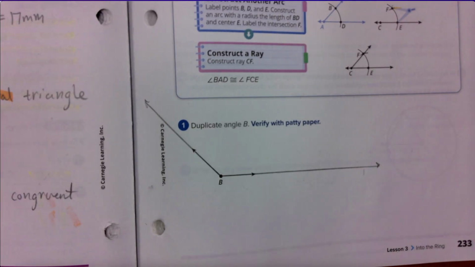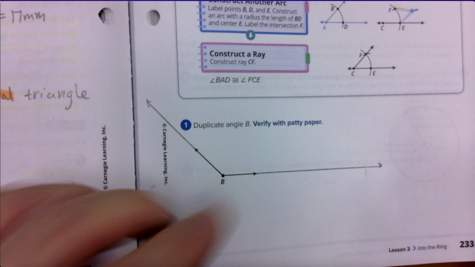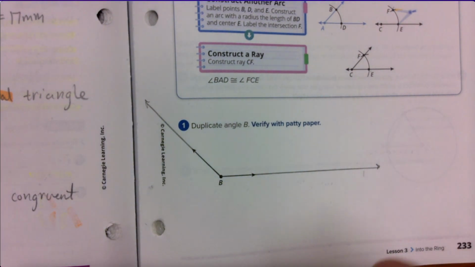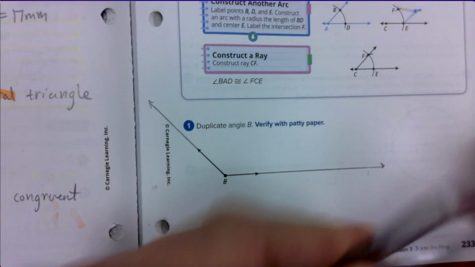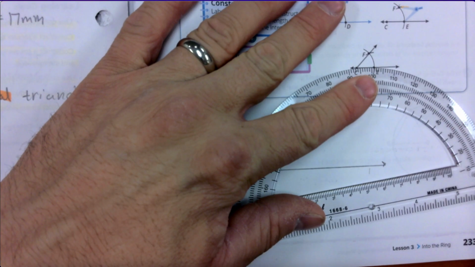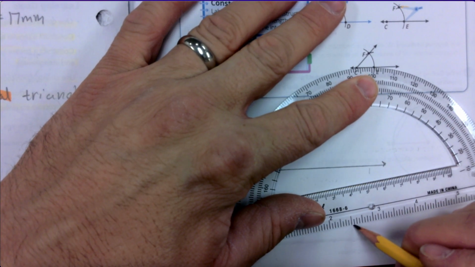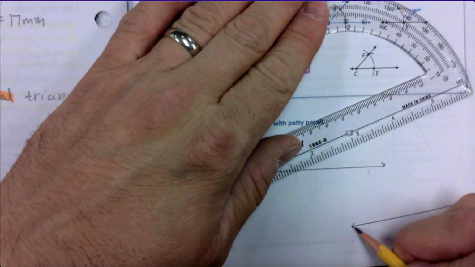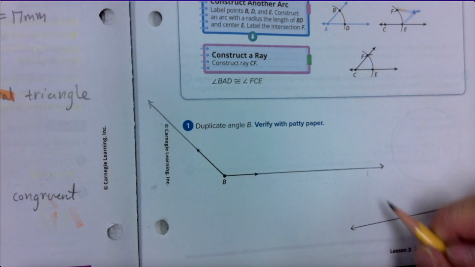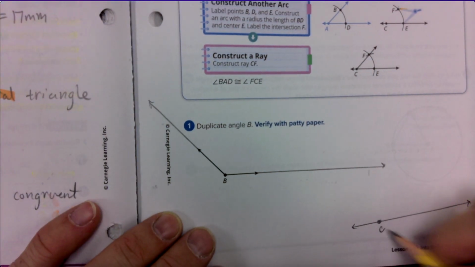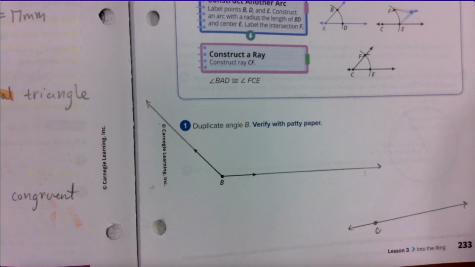Okay, I took the steps away because you can look up the book and see what they are, but step 1 says construct a starter line. So somewhere down here, I'm going to draw my starter line, maybe on a little bit of a tilt so it feels authentic. And then put point C on that starter line. Okay, there it is so far.